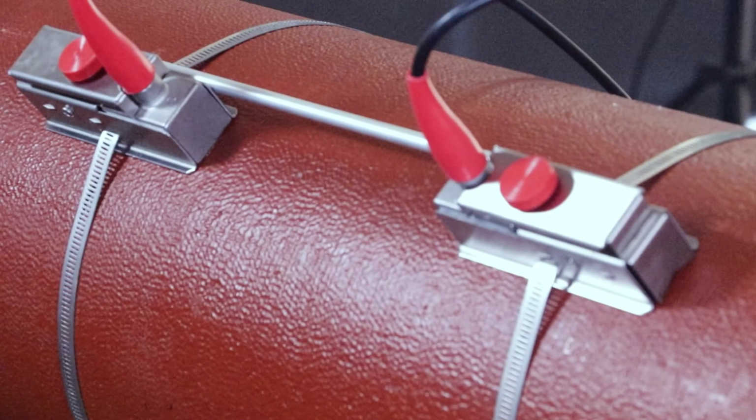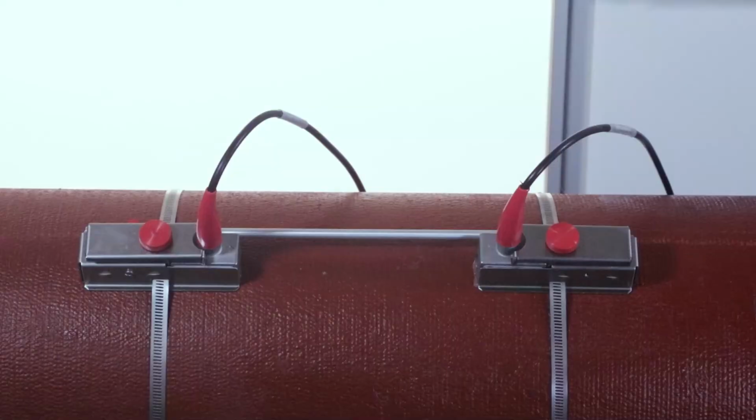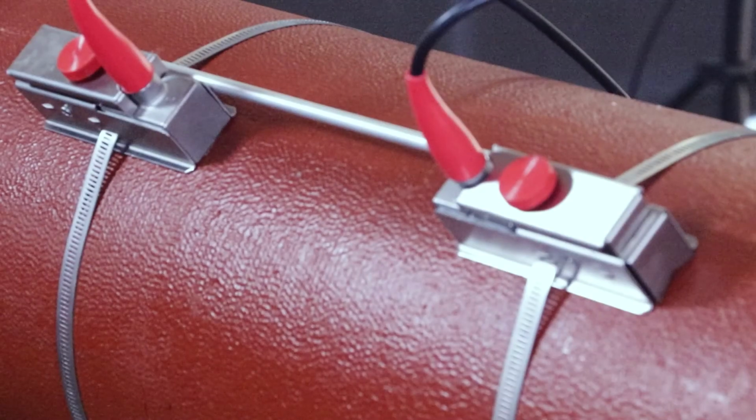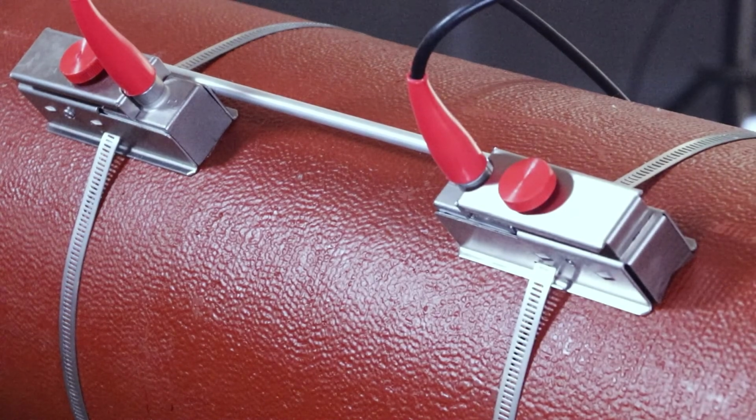Now that the sensors are connected, if the pipe is full, we'll get a signal strength reading. If the water is moving, we'll also get a velocity reading. Now hit the left arrow button twice to return to the home screen. This concludes the setup and installation of the transit time flow meter.